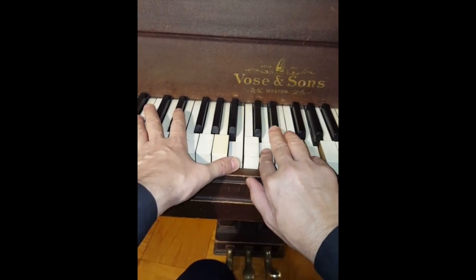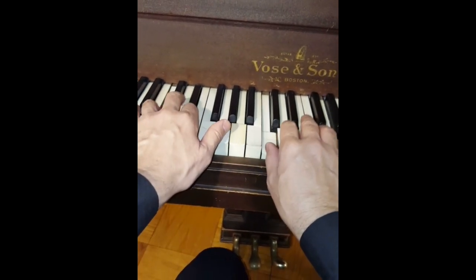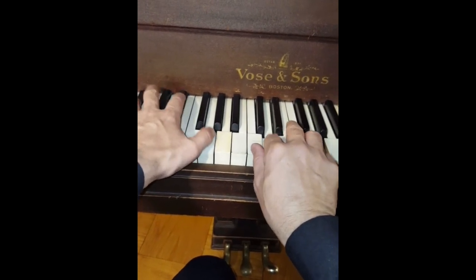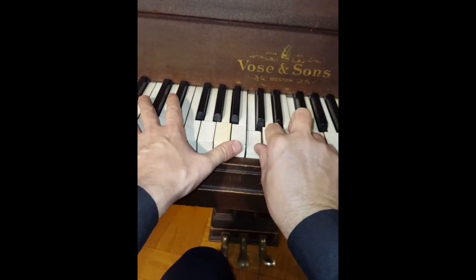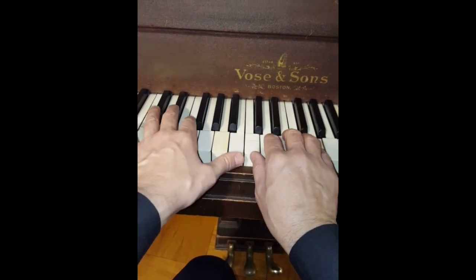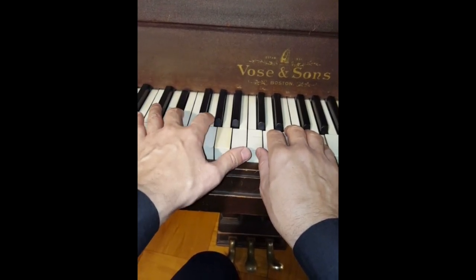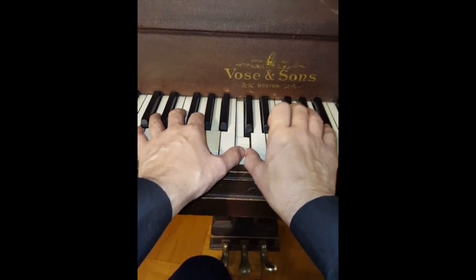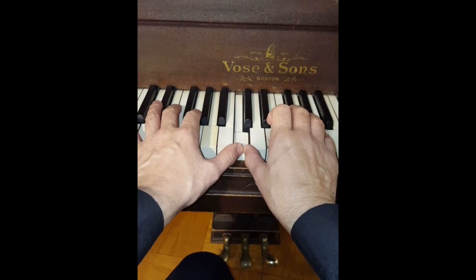You can use the suspension in soprano as well. Again. Your tenor goes. And then tenor is doubled with alto.